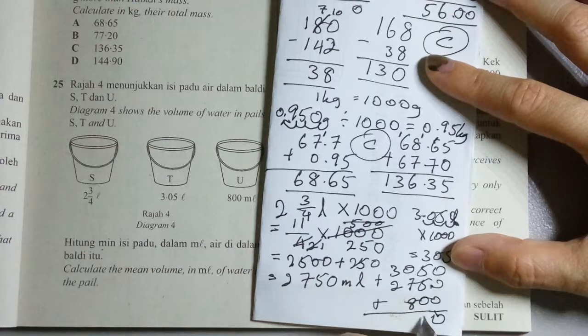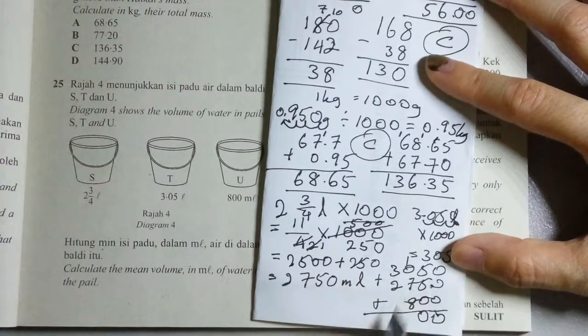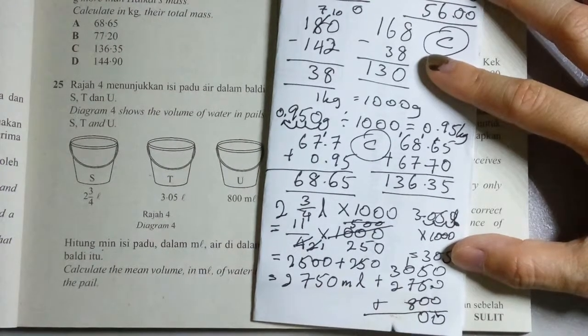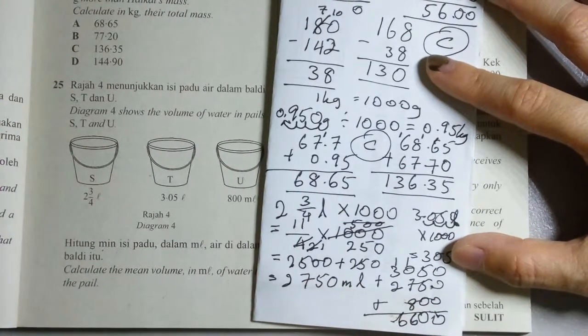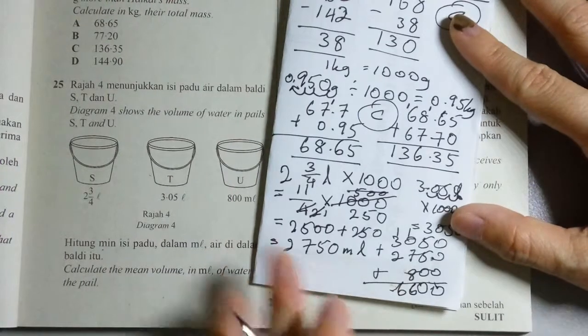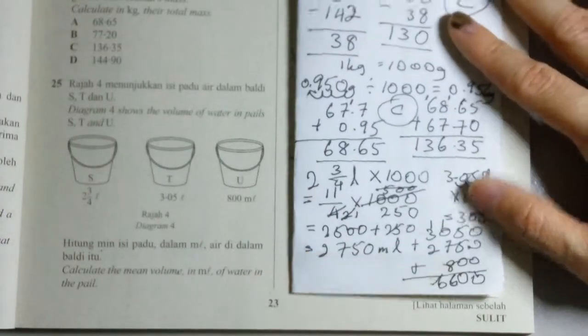So 0, 0, 0, 0. 5 plus 5, 10. 10 plus 0 is still 0. Put a 1 up here. 1 plus 7 is 8. 8 plus 8 is 16. 1 up here. And that will be 6. So the total is 6,600 milliliters.